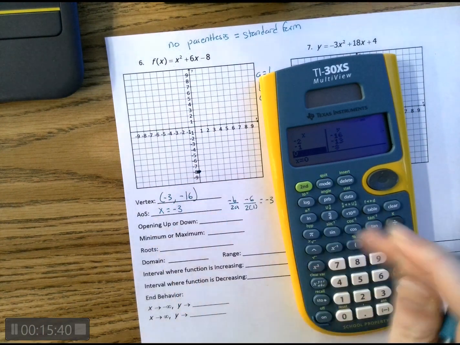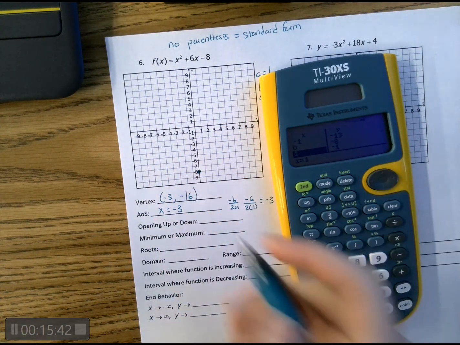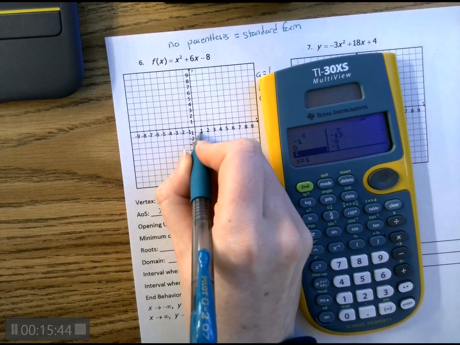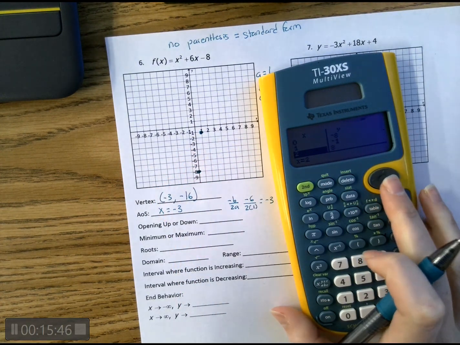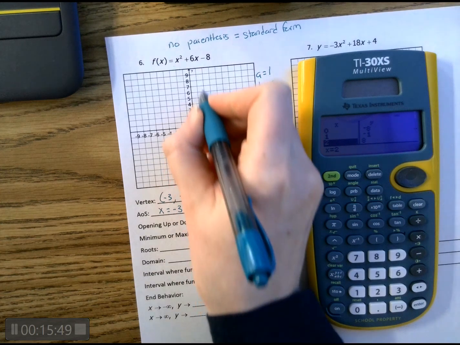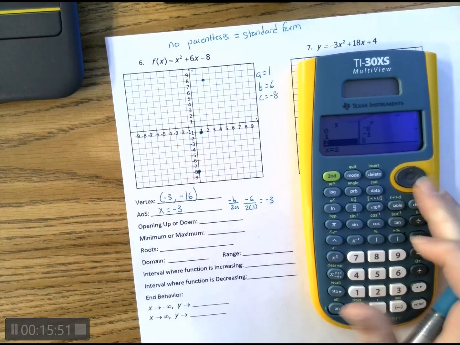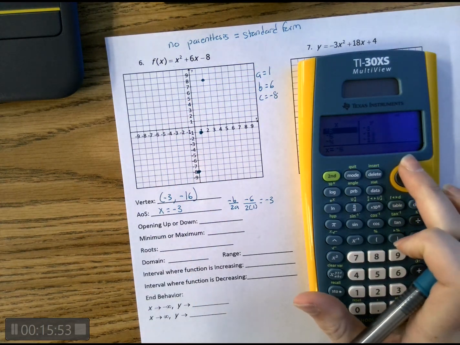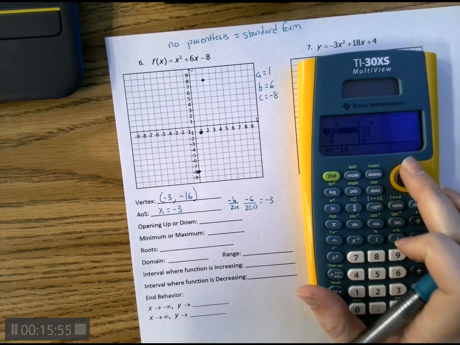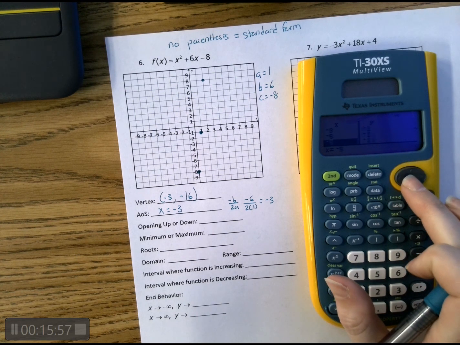So 0, -8, and then 1, -1, 2, 8, okay, and then go all the way back. Let's see, whoops, I went too far.